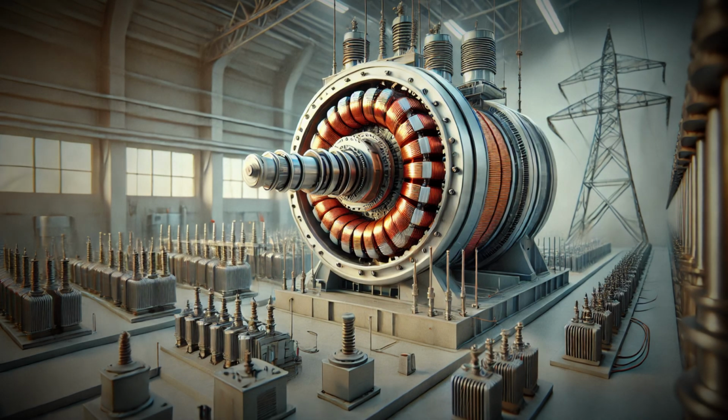To ensure stability, the generator is connected to transformers that adjust the voltage to suitable levels for transmission over long distances. Electricity leaves the plant at very high voltages to minimize losses during transmission, and is later stepped down by additional transformers before reaching homes and industries.